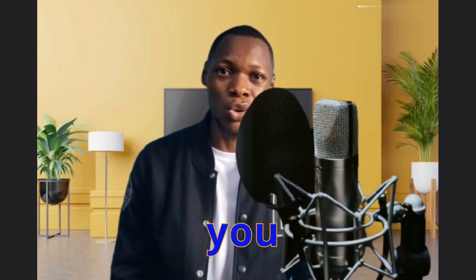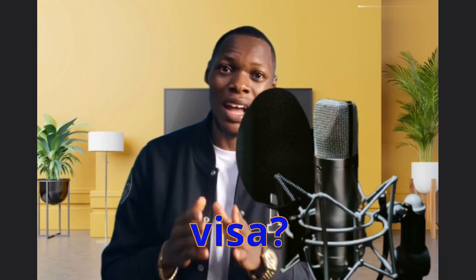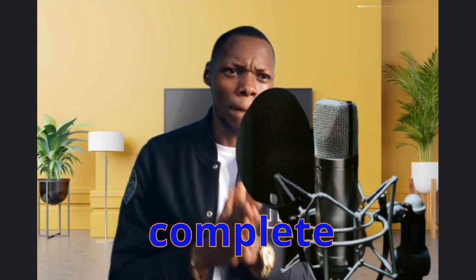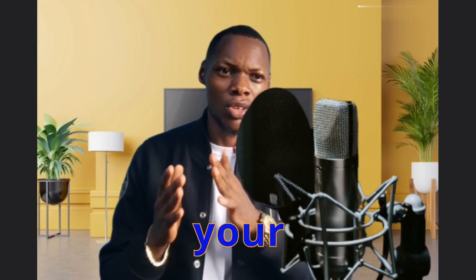Now, how can you apply? To apply for each of these dependent visas, they also have their own different application processes, but I am going to summarize what you may need. You will need to complete and submit an online application form, usually on the gov.uk website. You need to pay your application fees, and you also complete your immigration health surcharge.